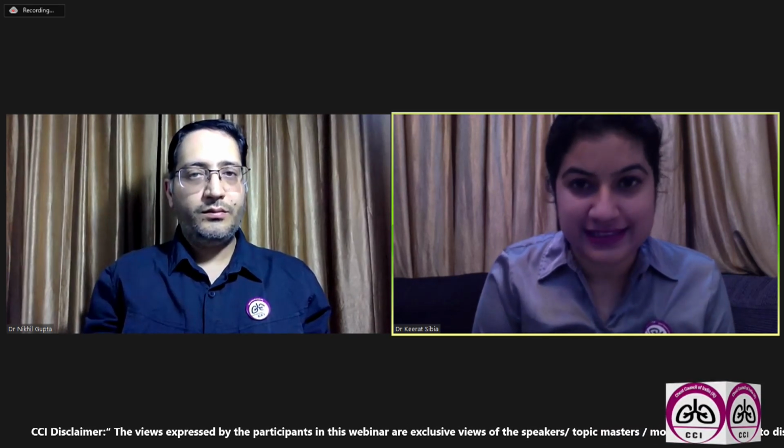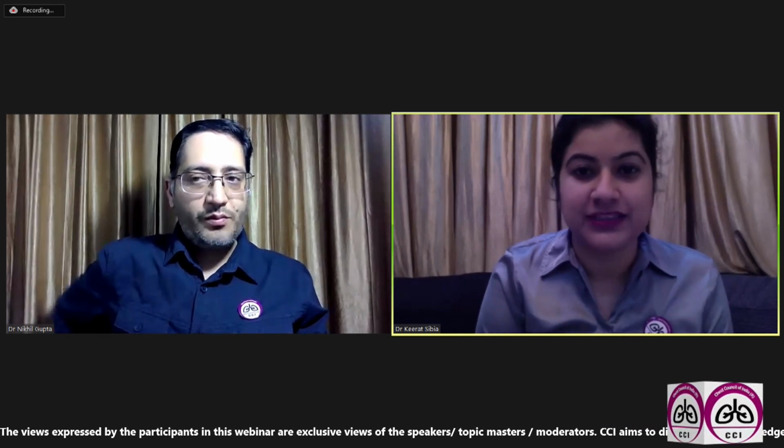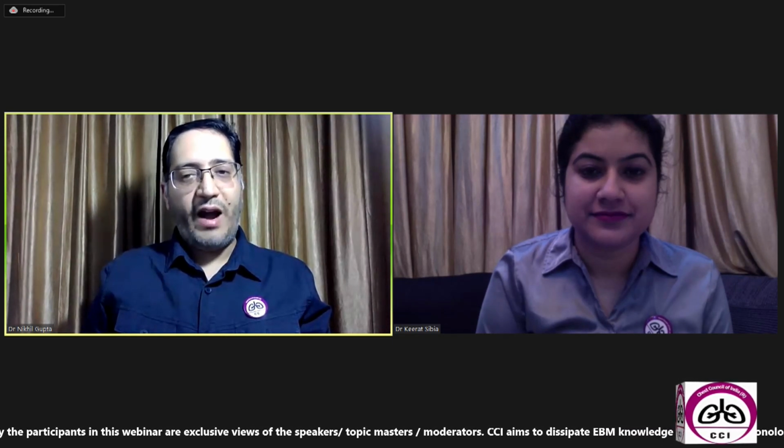This is what we commonly come across as the silhouette sign, very commonly seen when we use the terms paracardiac density or homogeneous opacity. Let me ask you, are there any conditions where the finding on chest X-ray looks like the silhouette sign but is not actually the silhouette sign? What are the mimics of silhouette sign on chest X-ray?